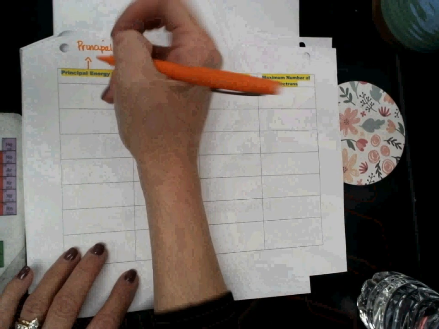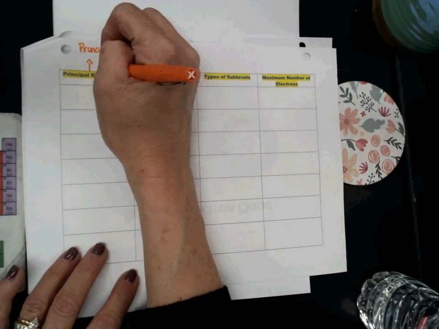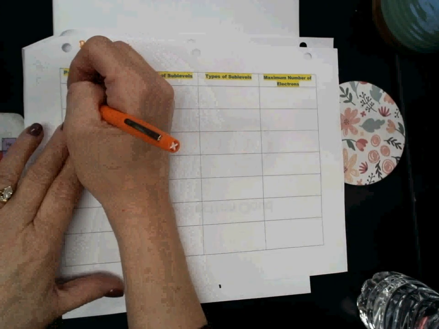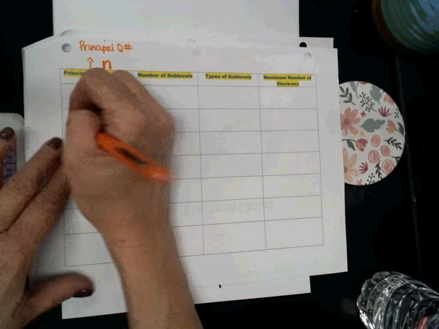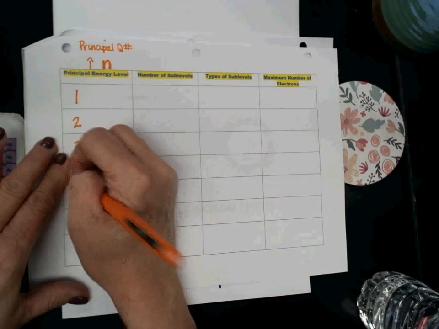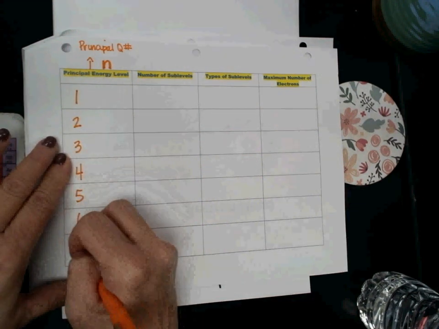N. So this is N. And we also said yesterday how many levels we were going to work with. Do you remember 1 through what? Anybody remember? Yeah, 7. So I'm going to go ahead and fill that in. 1, 2, 3, 4, 5, 6, 7.